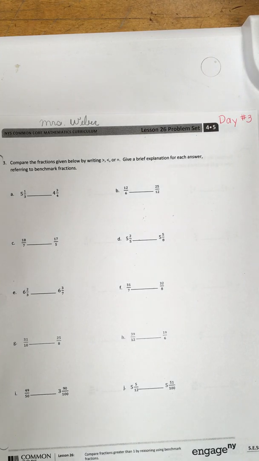So today we're going to be comparing fractions, and we're going to be using greater than, less than, or equal to. We've done this before. This time though, it's going to be greater than 1 that we are working with.